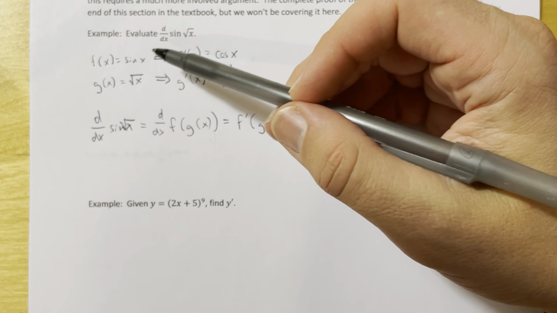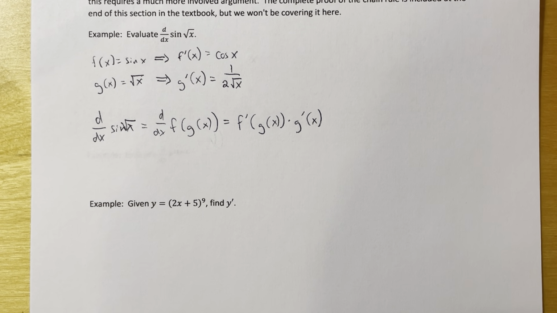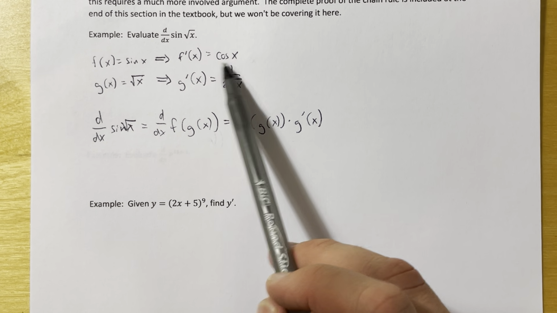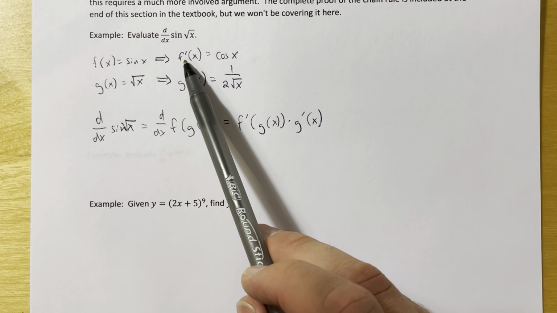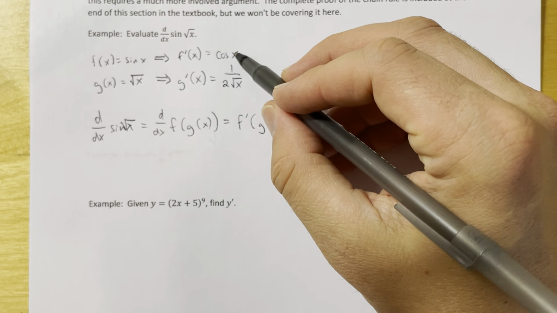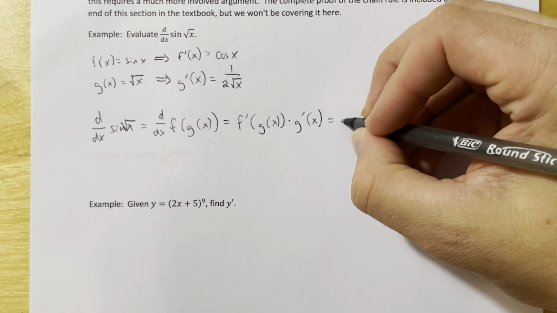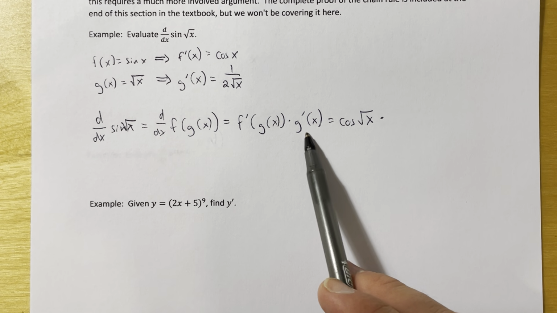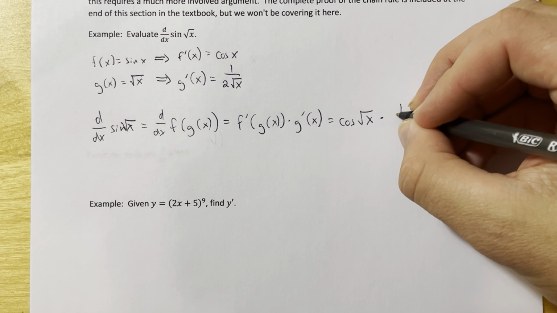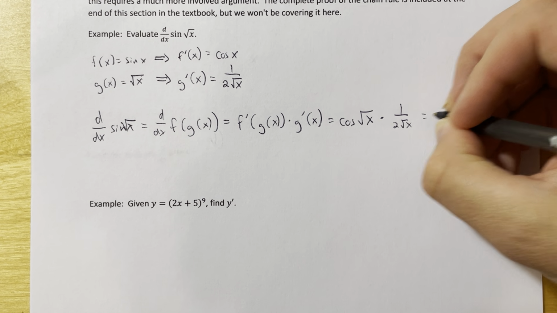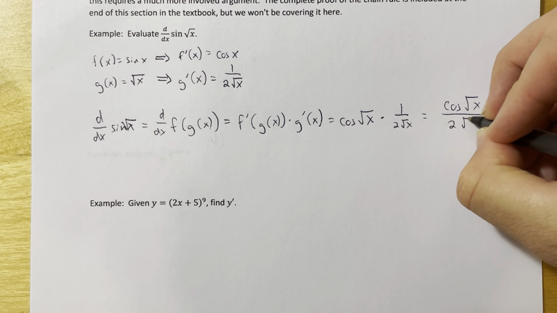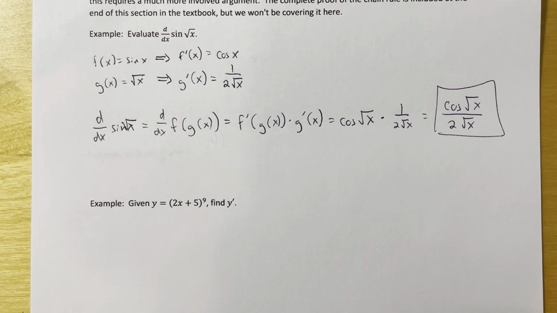Now I go over here and find all of those components and put them into this form of the chain rule. F prime is cosine of x, g of x is the square root of x. So I want f prime of g of x, cosine of square root of x, times g prime of x, which we have here, 1 over 2 root x. Or I would prefer to write that this way, cosine of root x over 2 root x. Okay?